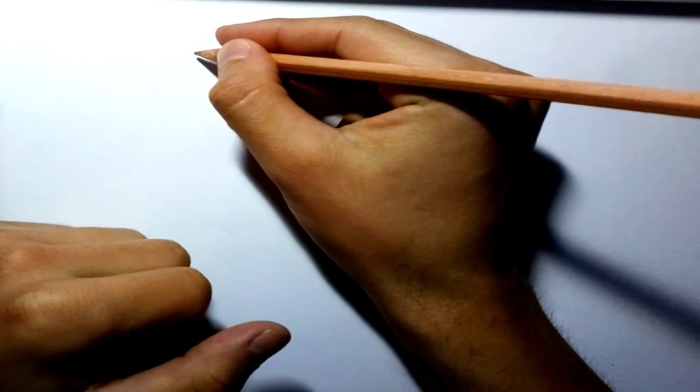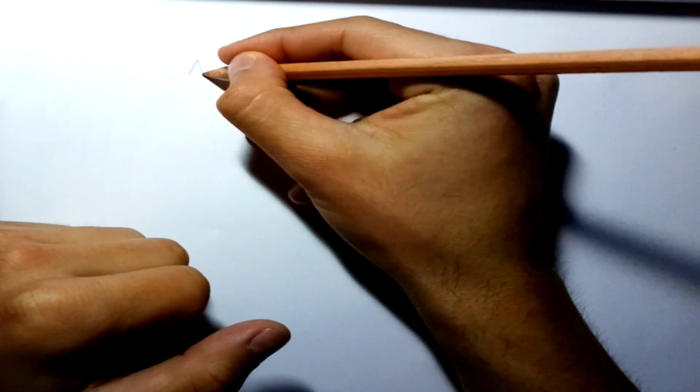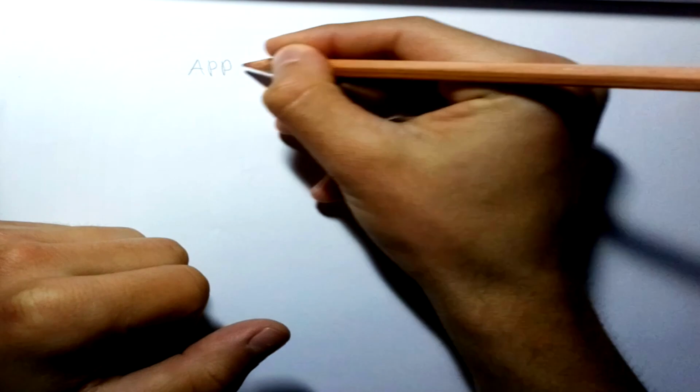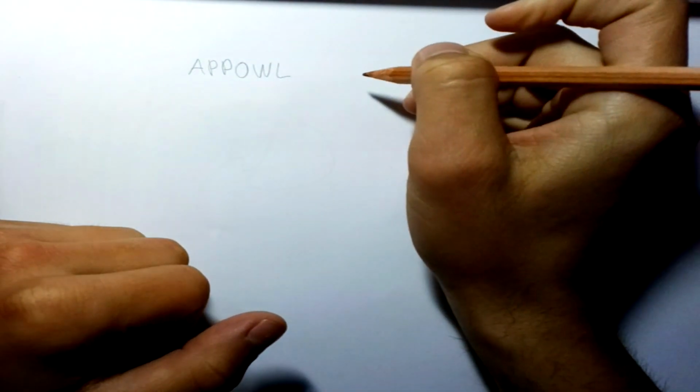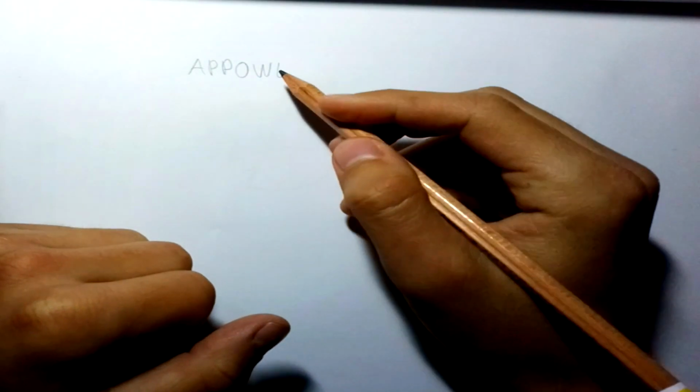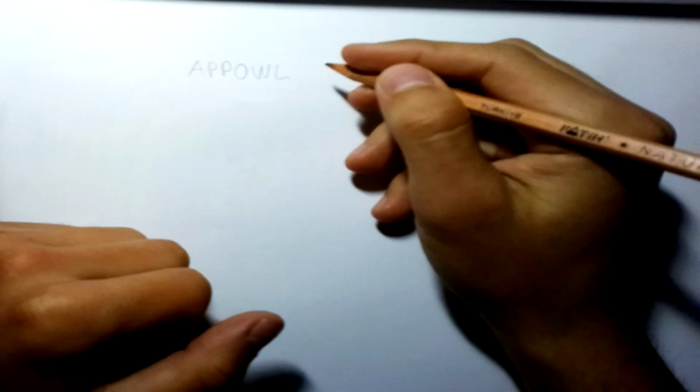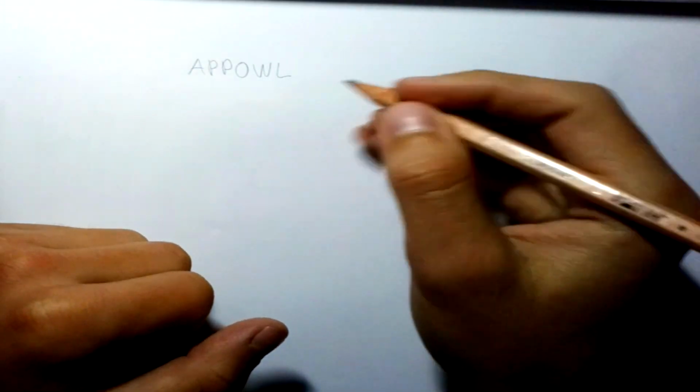Write the company's name down. Up. Owl. Now I'm going to show you how we do mind map for logo designs.